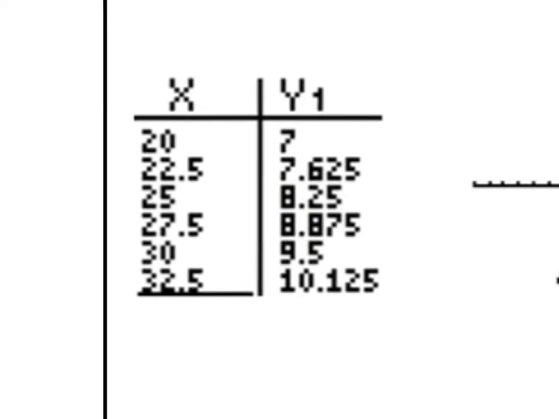Let's see, the table goes from 7 to 9.5.